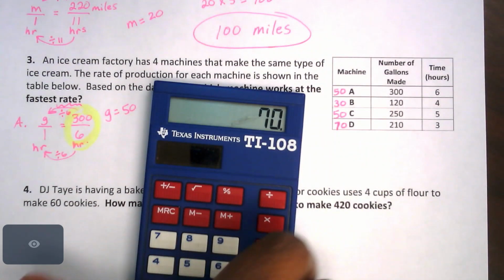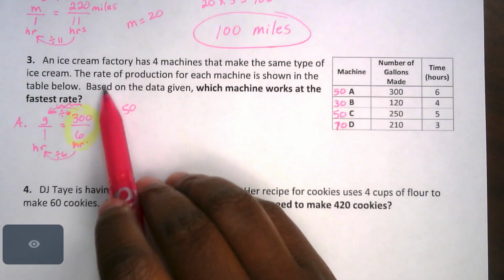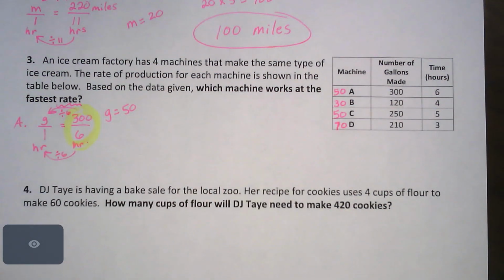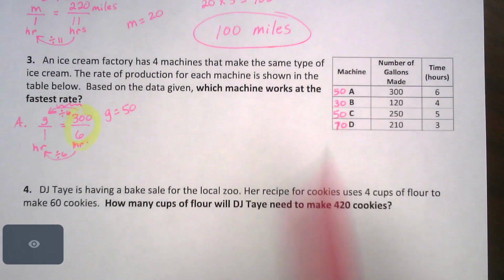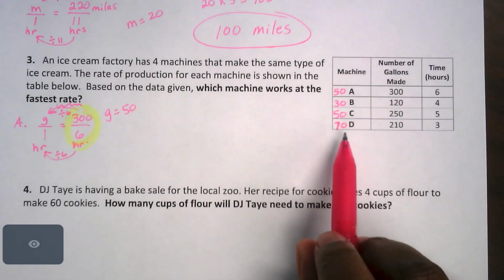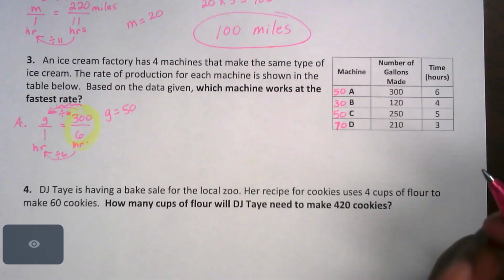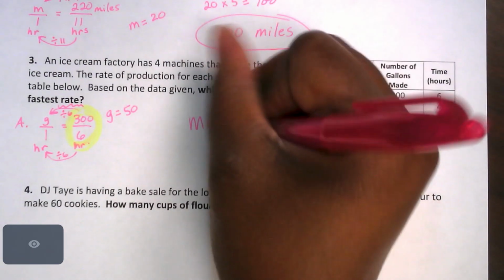All right, so now that I've solved the rate per hour, gallons per hour, let's look at it. It says, which machine works at the fastest rate? You might be tempted to think that if it's 30, it has the lowest number, that means that that's the fastest. But I want you to be careful here, because what this means is that 30 in 1 hour, it only makes 30 gallons. But this one, machine D, makes 70 whole gallons in 1 hour. So the machine that works the fastest will be machine D.